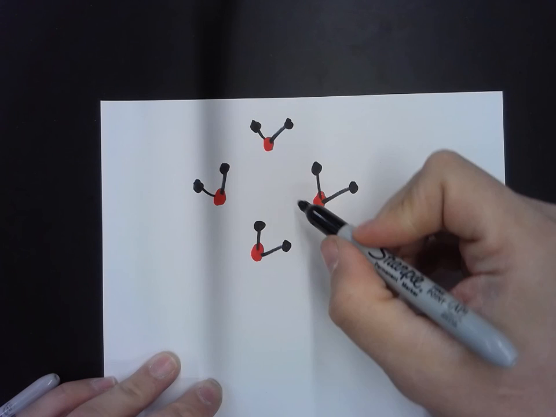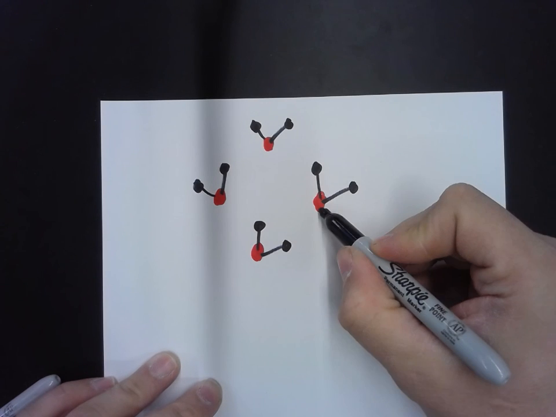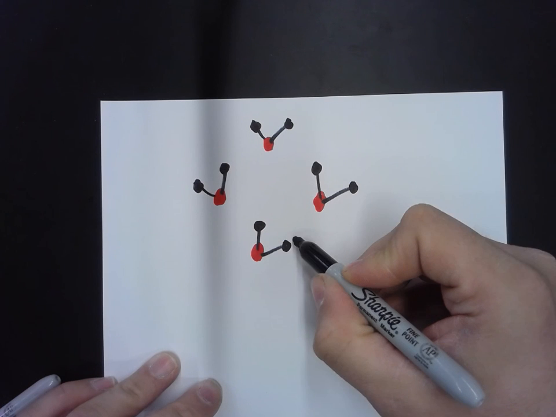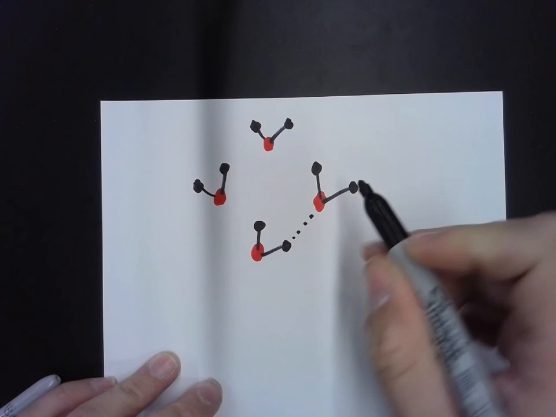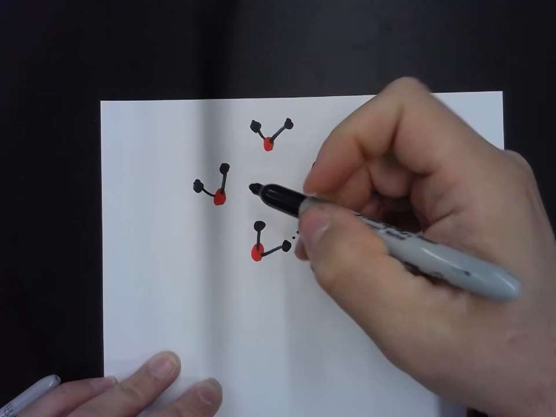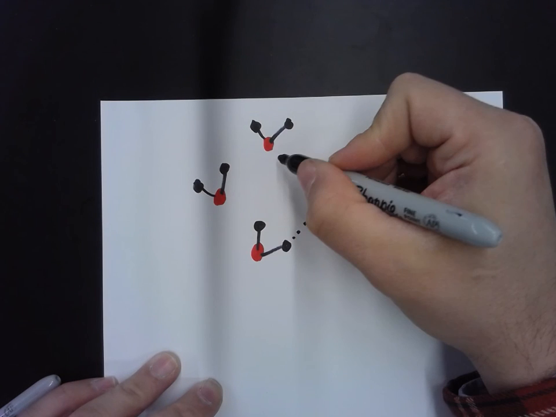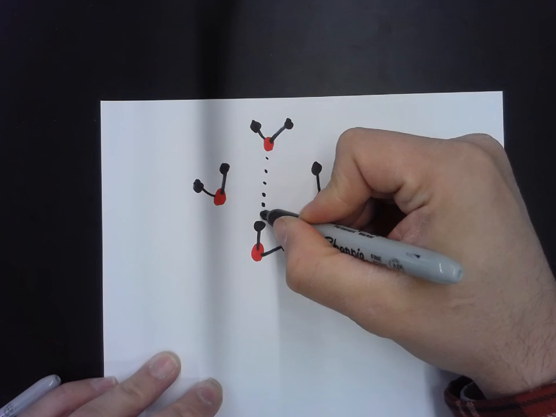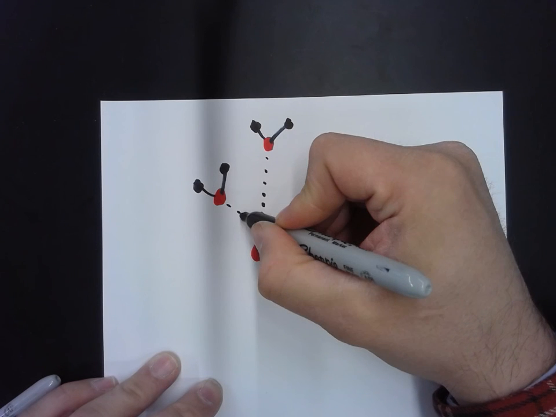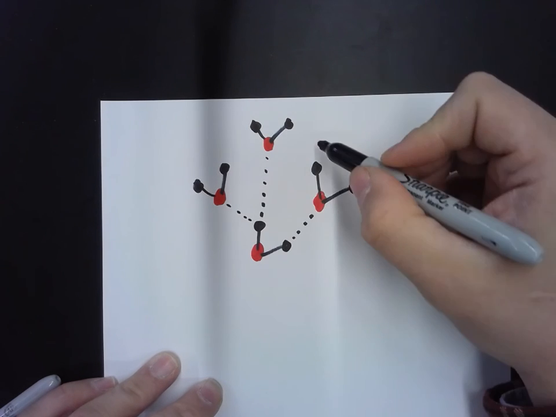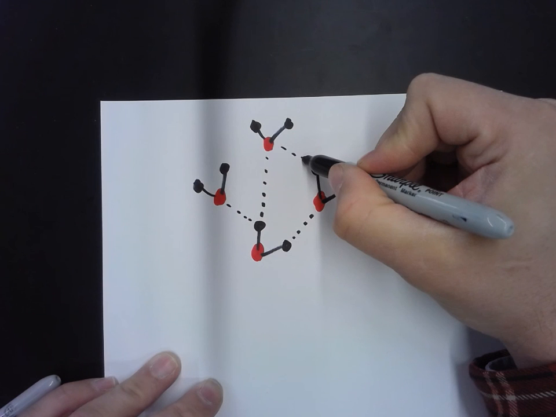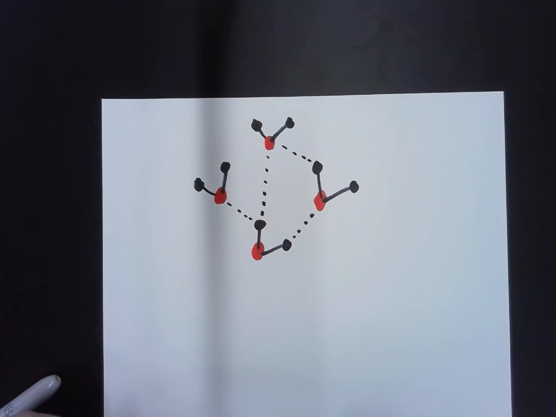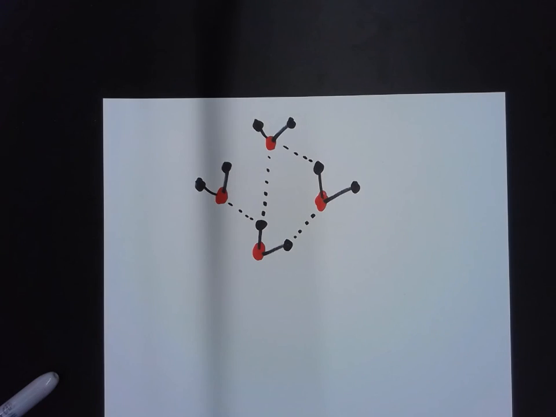That partial negative is going to be attracted to the partial positive of this water molecule, and that partial negative might be attracted to this partial positive. You can start to see how these things interact. These attractions are called hydrogen bonds.